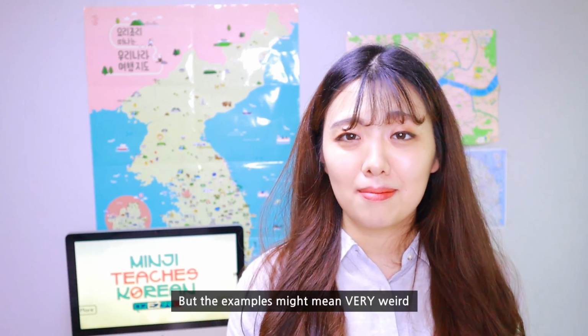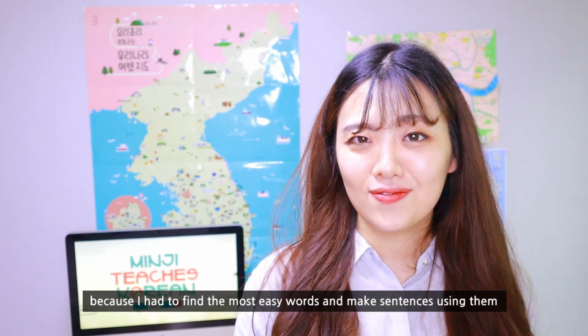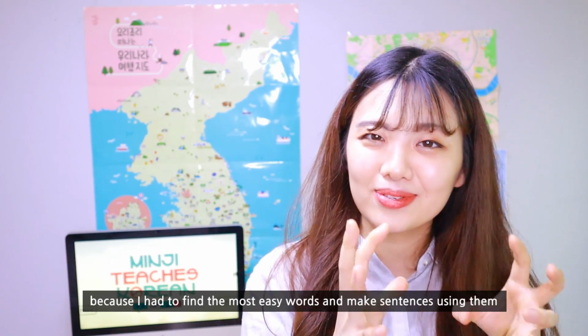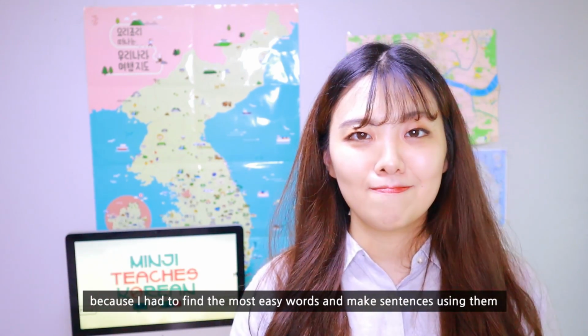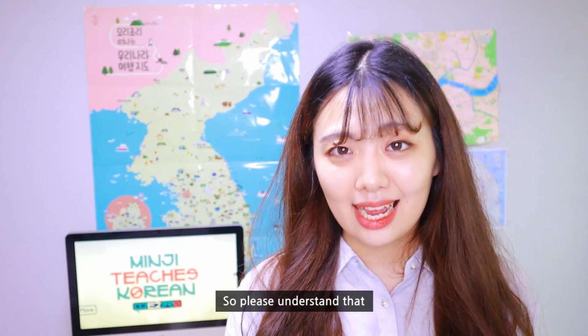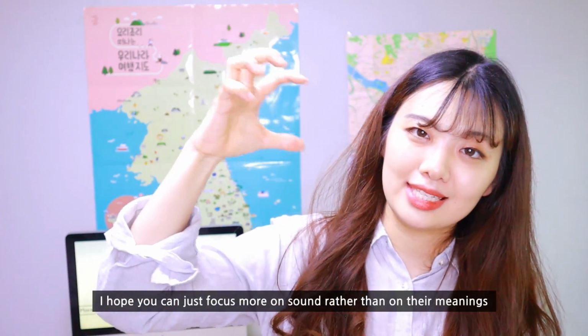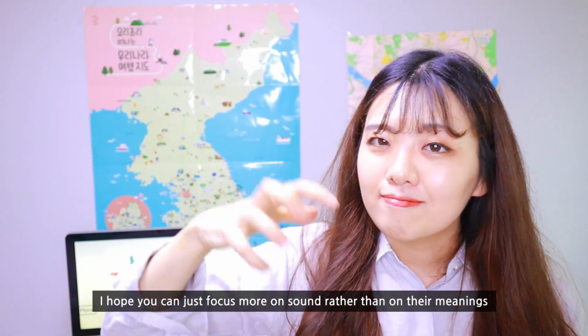Well, the examples might seem very weird because I had to find the easiest words and make sentences using them. So please understand that. I hope you can just focus more on sounds rather than on their meanings.